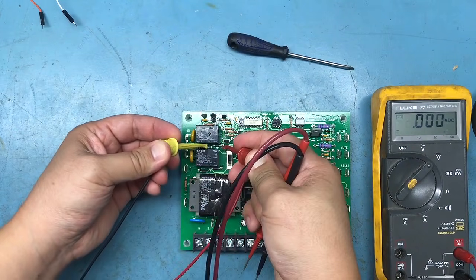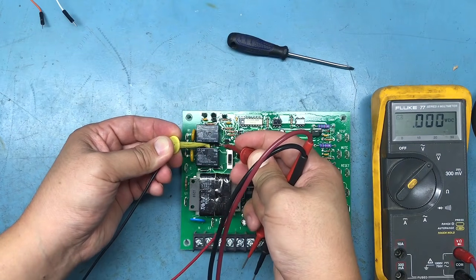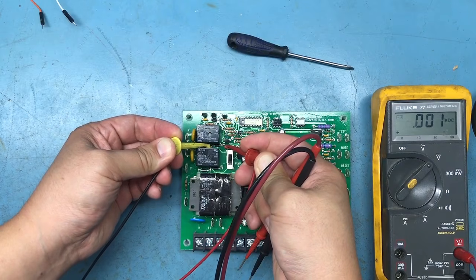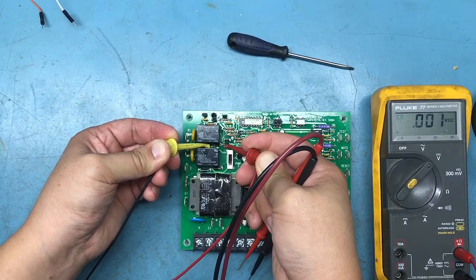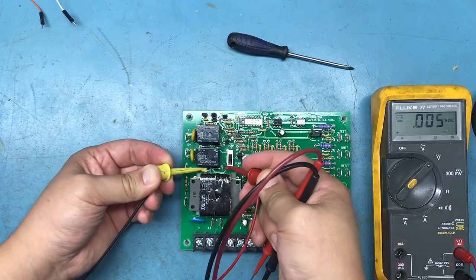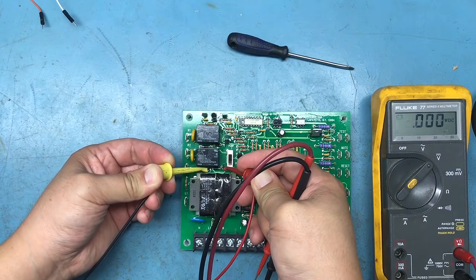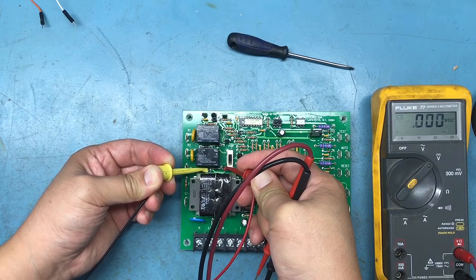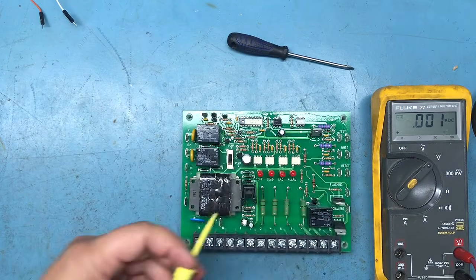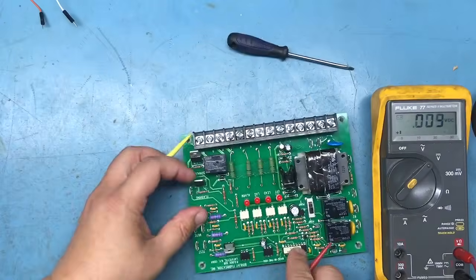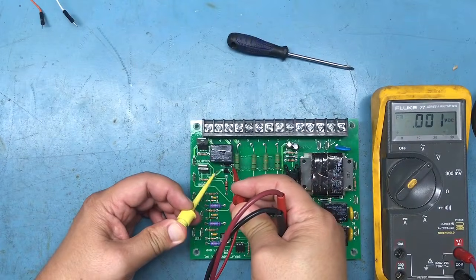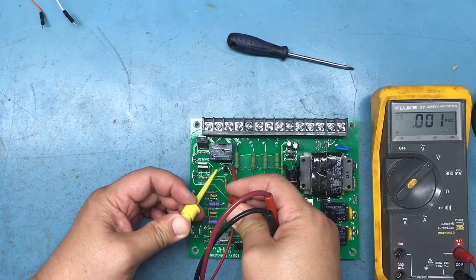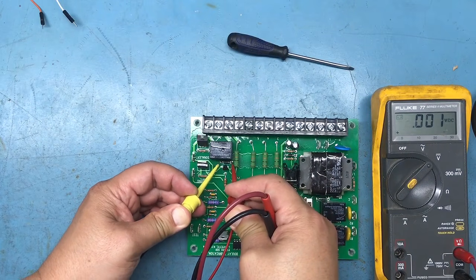See, yeah, this is the right one. I don't know if you guys can hear it. Now I'll just have to measure the contacts. Same thing here. Relay's coming on, and this one right here is pretty straightforward since it only has one, right? Red positive on the cathode of the diode, and then ground on the other side.